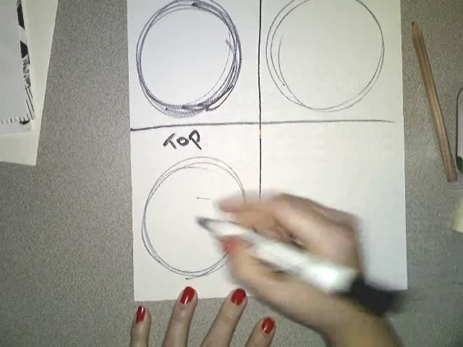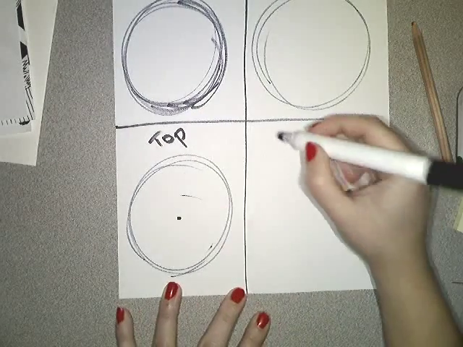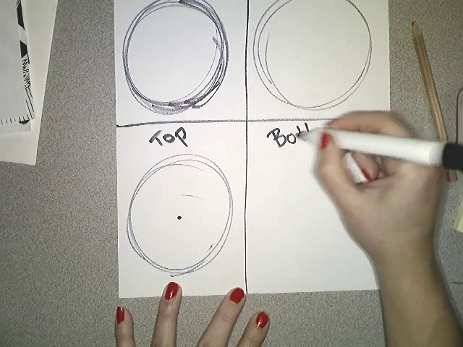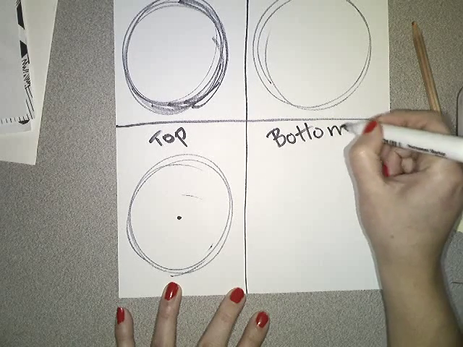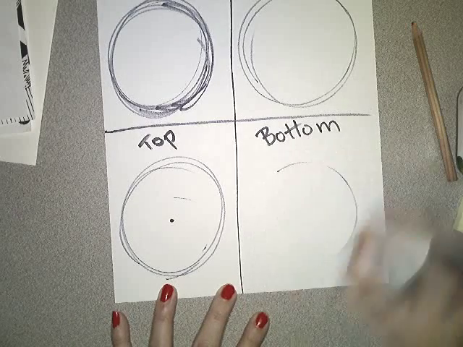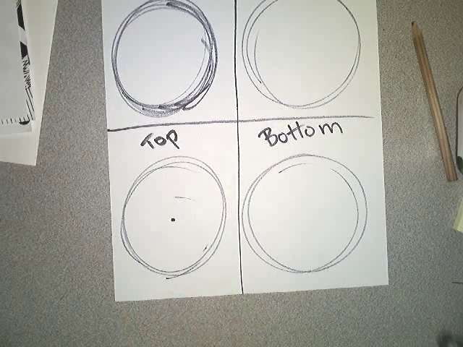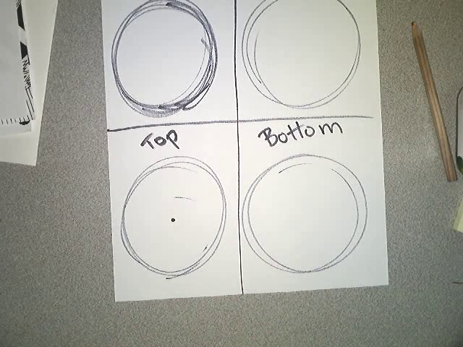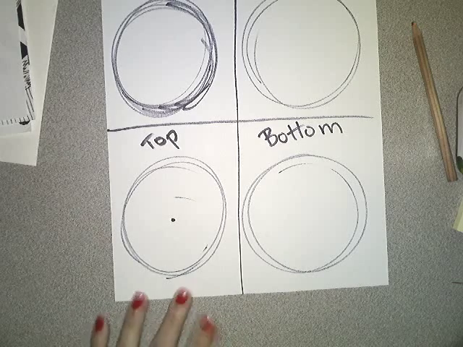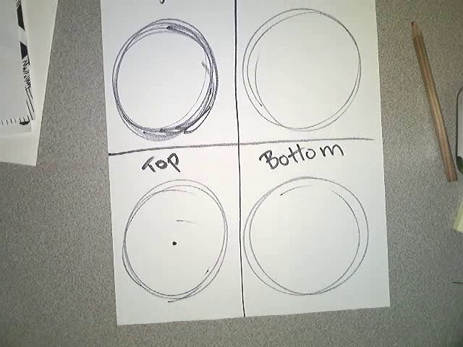A top view, and a bottom view. That looks stupid. Okay. So you can make these smaller. So now what the heck am I supposed to do with these circles, okay?